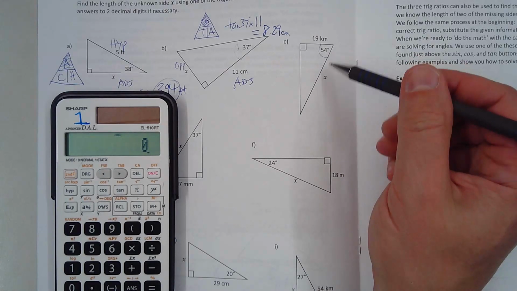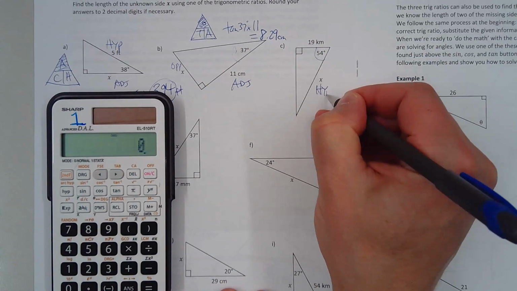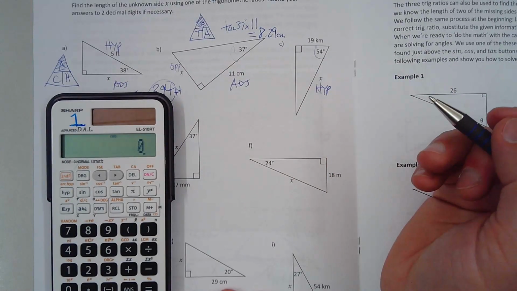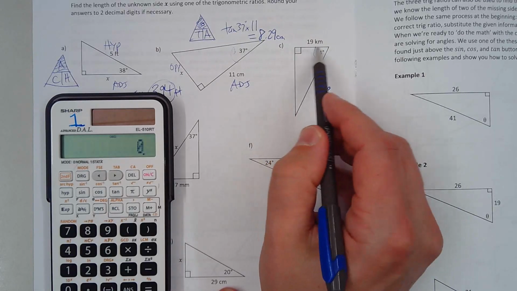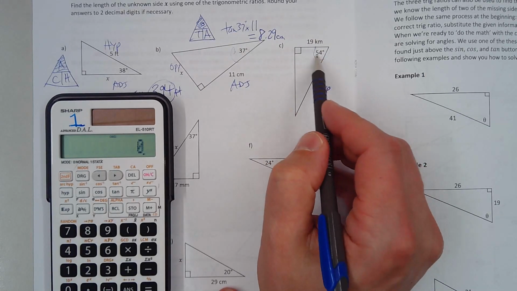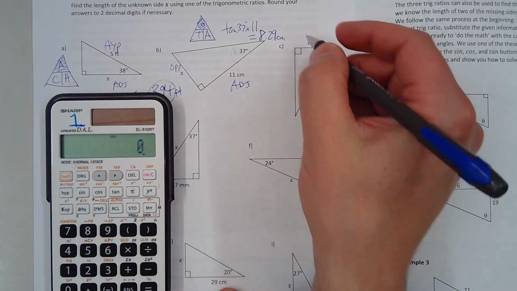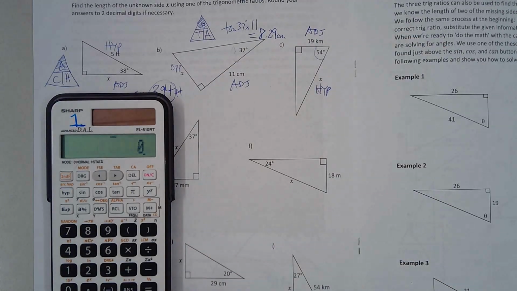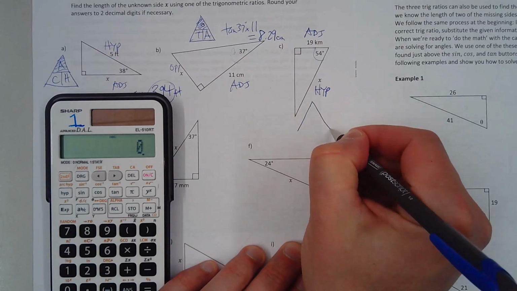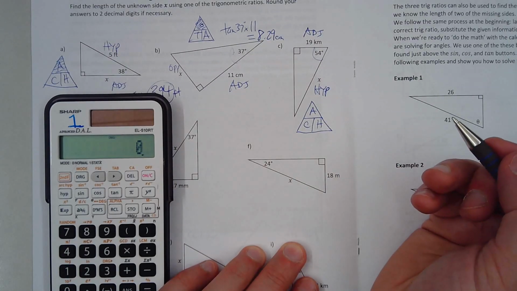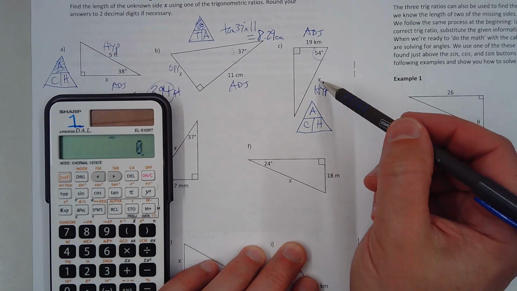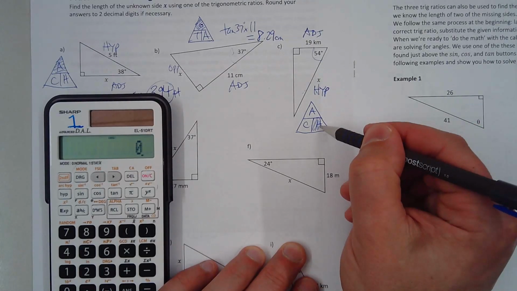X is called what? Hypotenuse. Admit it, you're having fun saying it. Okay. This side up here is called what? The adjacent, because it's touching the angle. Opposite would be over here. So that's adjacent. Which one of the ratios has adjacent and hypotenuse in it? Cosine. C-A-H. And I'm looking for the hypotenuse. So I'm going to scratch off the H.